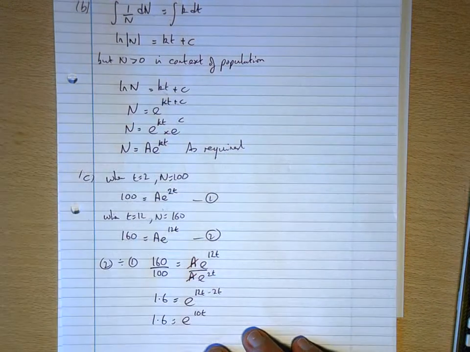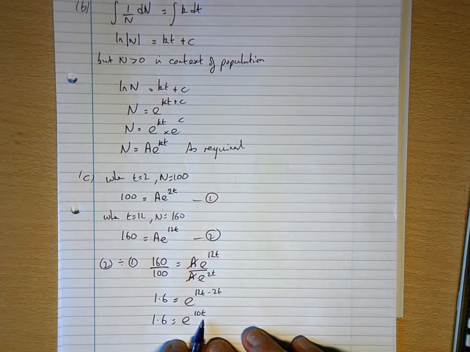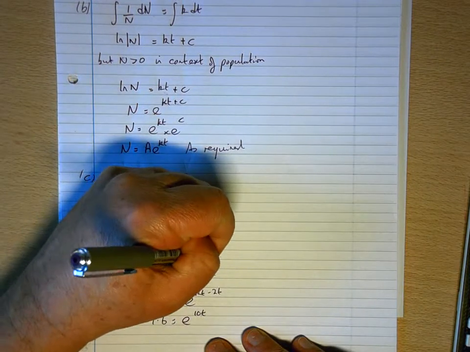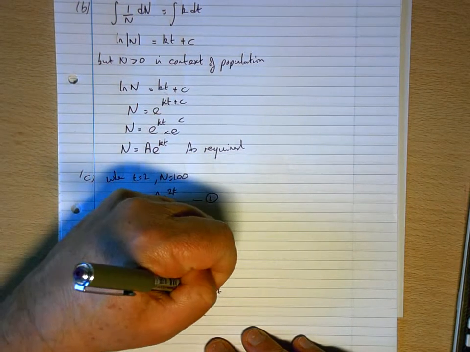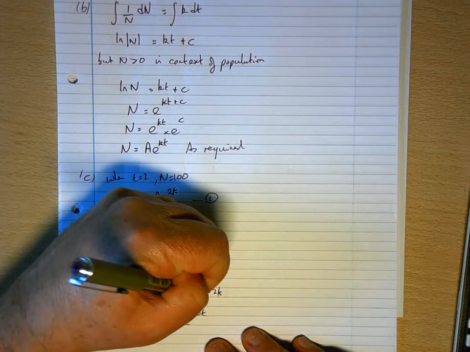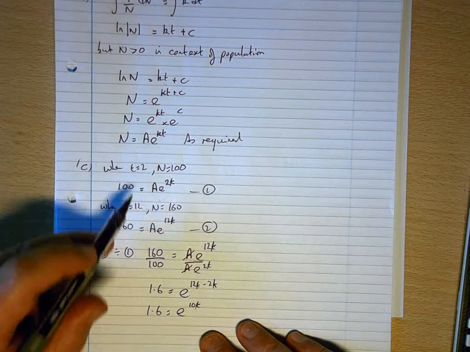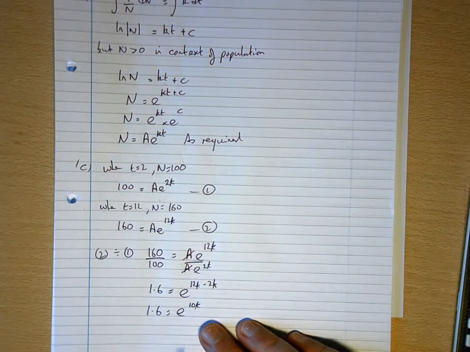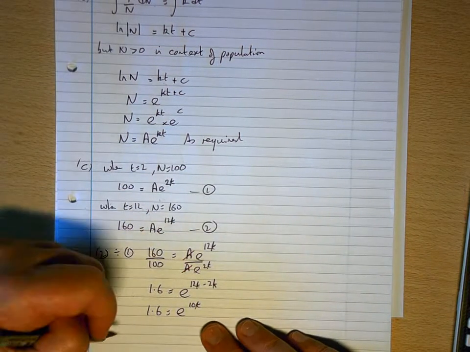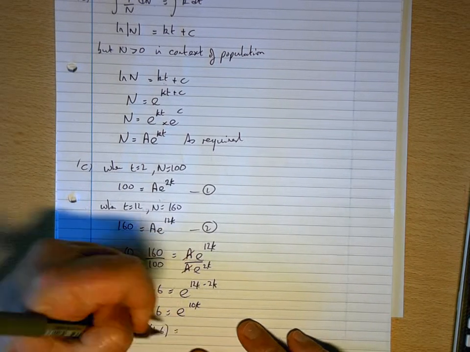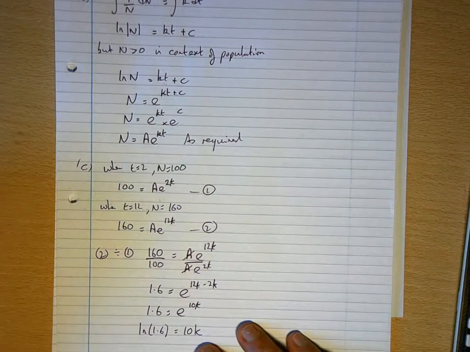Now to work out t, it's not t, is it? It's k. I'm putting the k in, so it's leaving me the constant k, which is what I'm going to work out. So now if I take natural logs, I get ln of 1.6 equals 10k.